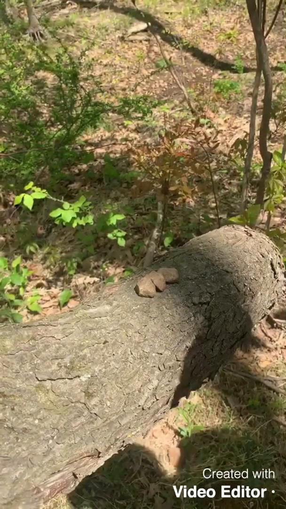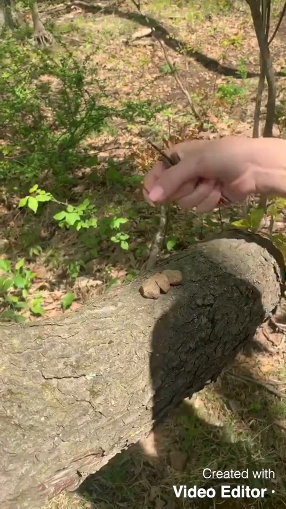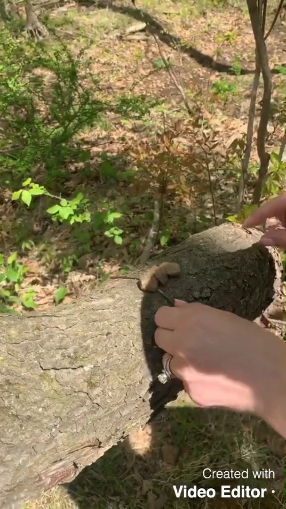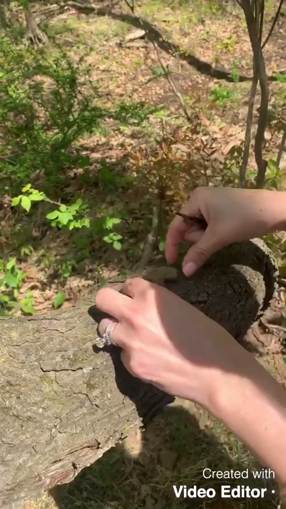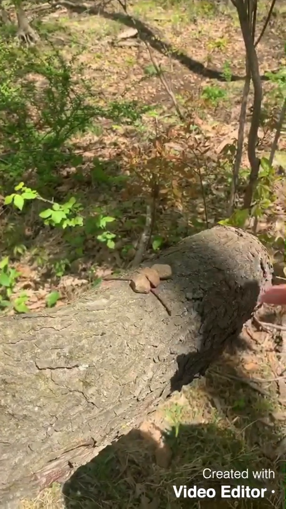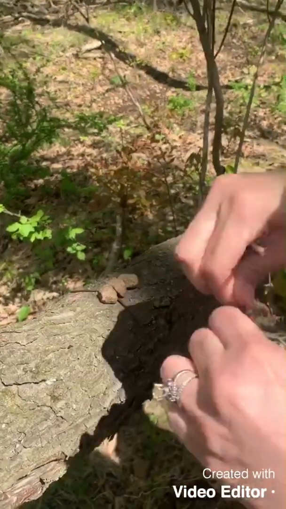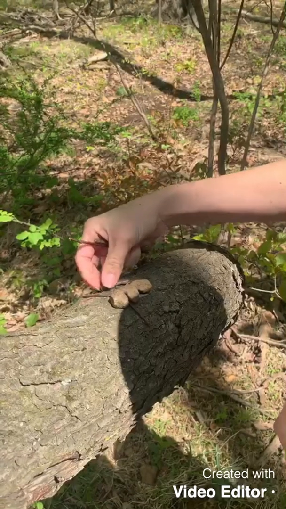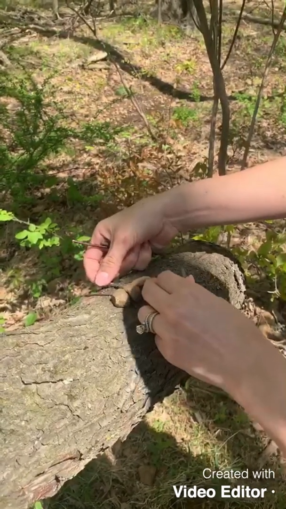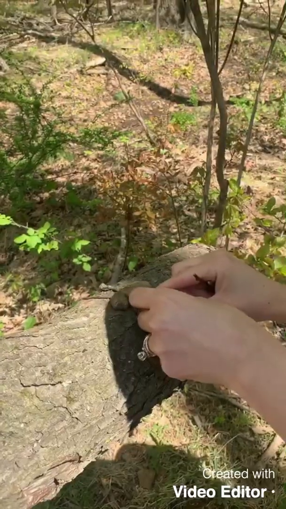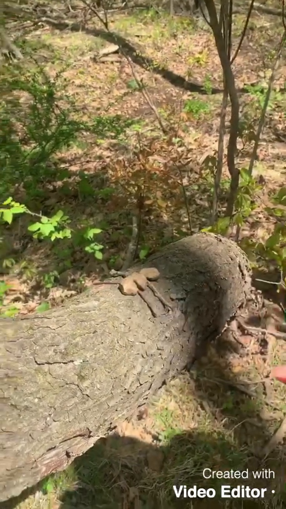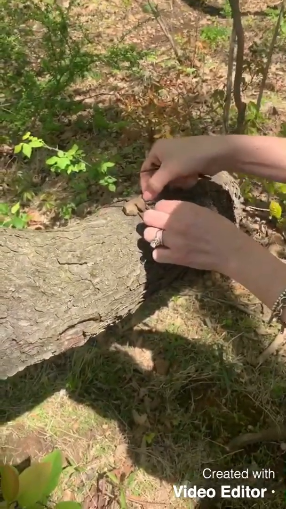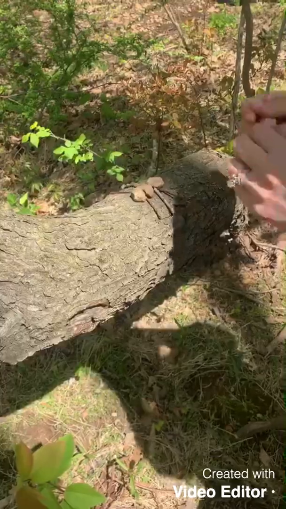And now I'm going to make its legs. They have 6 legs. So we have 1, 2, 3, 4. Let me break this in half. 5 and 6.